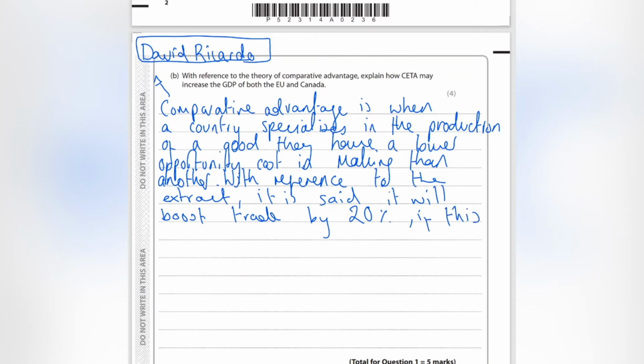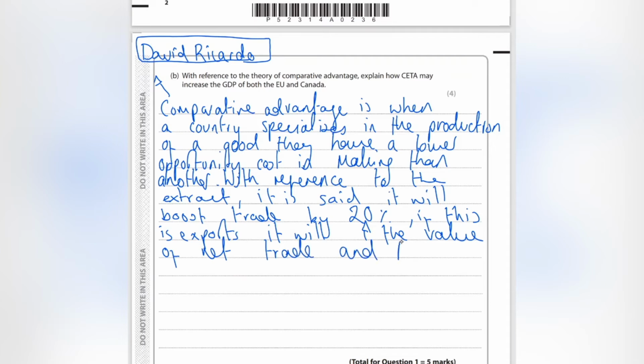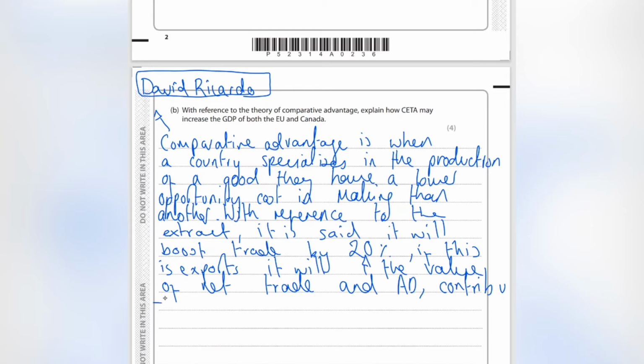This is exports. It will increase the value of net trade, contributing to economic growth.